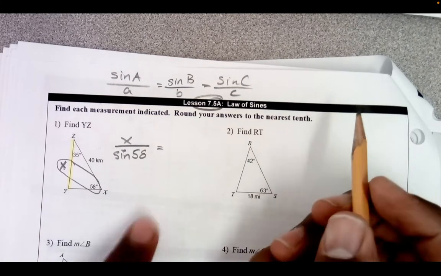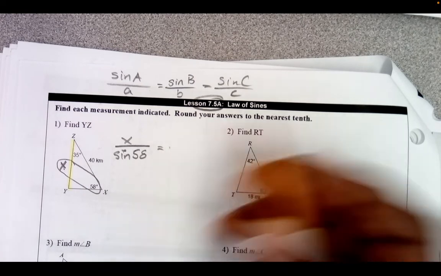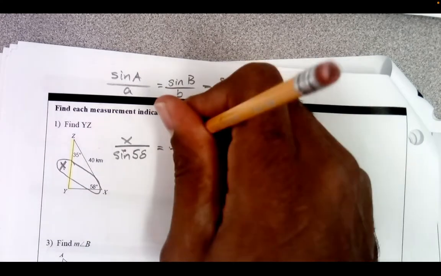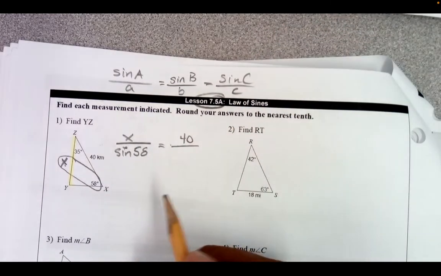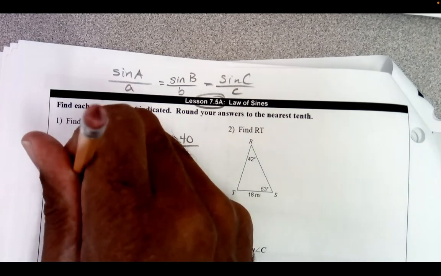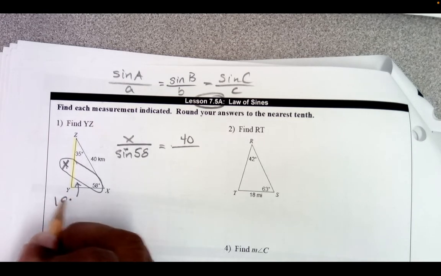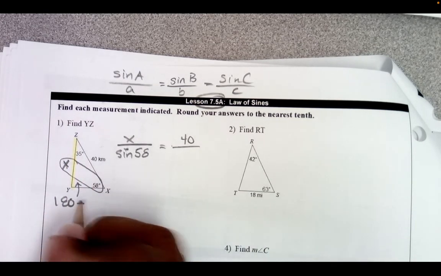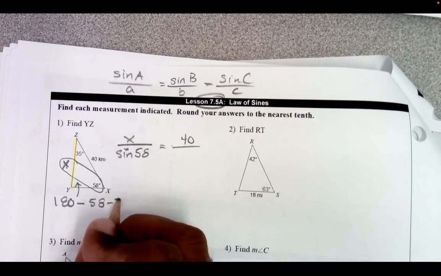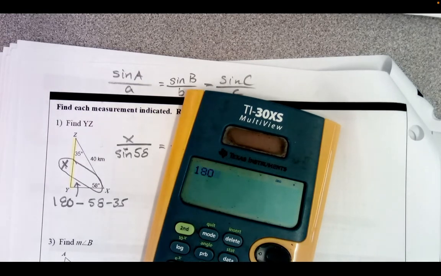Then over here, I need an angle and a side that I know. The only other side I know is 40. What's the opposite angle? It's y, but there's nothing there. So I need to find that missing angle. How do I find a missing angle? Well, remember that all angles in a triangle add up to what? 180. So I can find it just by subtracting the other two angles from 180.